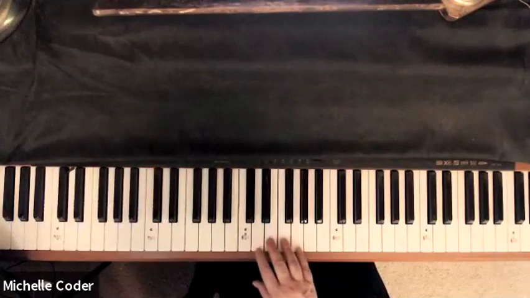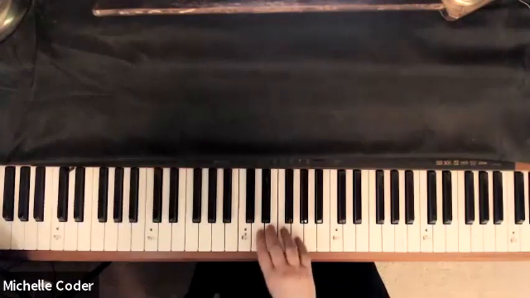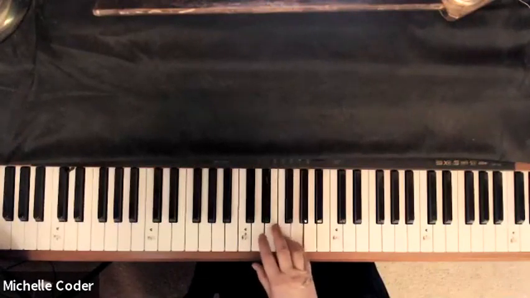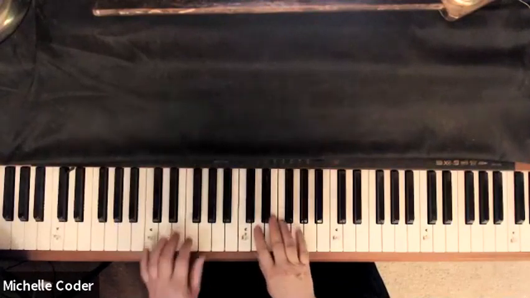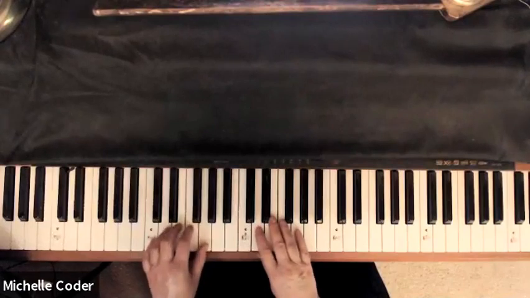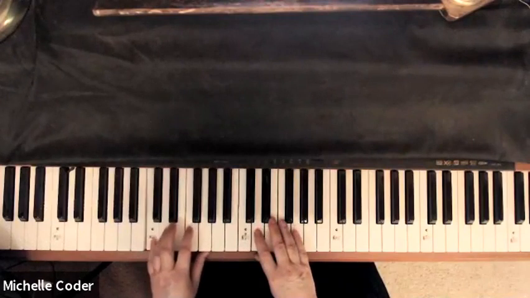But what you can do first is play it with hands separately. So the right hand would be 3, 3, 4, 5, 5, 4, 3, 2, 1, 1, 2, 3, 2, 1, 1. Left hand, 3, 3, 2, 1, 1, 2, 3, 4, 5, 5, 4, 3, 4, 5, 5.